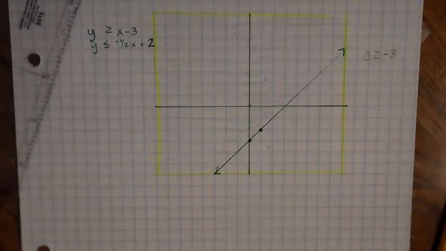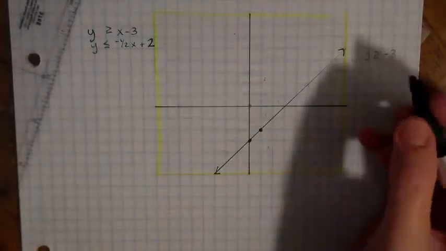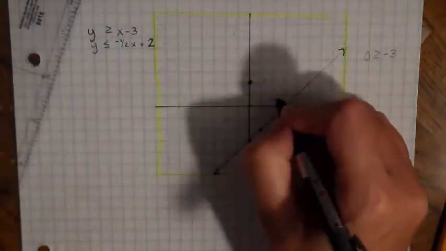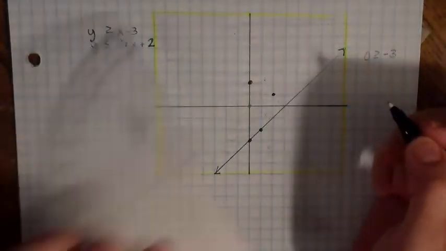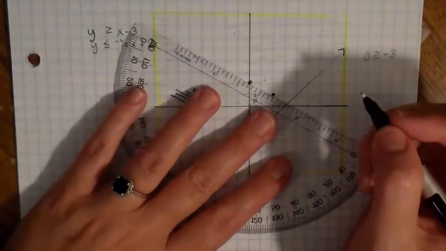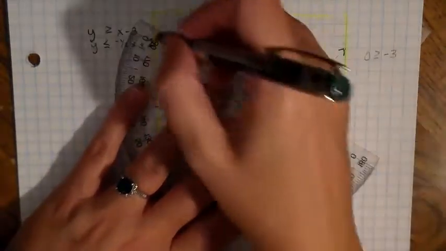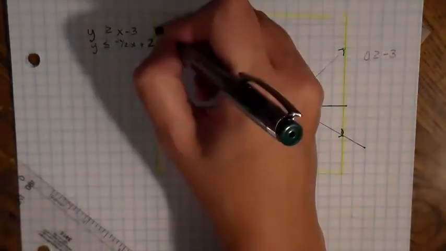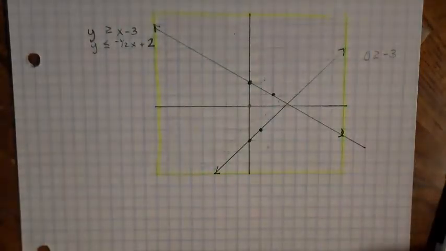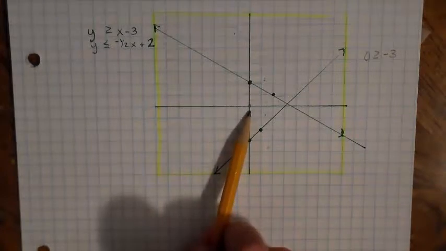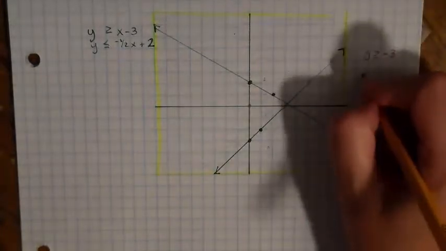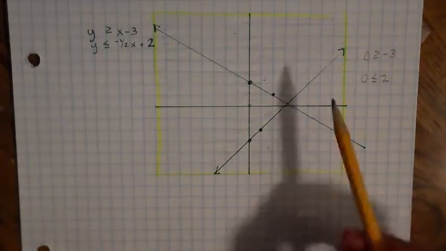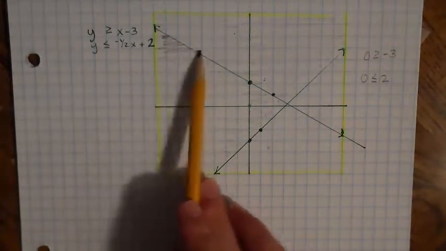y is less than or equal to negative 1/2 x plus 2. So I start at 2, and I'm going to go down 1 and over 2. This also has an "or equal to," so I can graph this line with a solid line. And when I plug in the point (0, 0), because it's not on the line, so I'm allowed to, I get 0 is less than or equal to 2, which is true. So I need to shade this side of that line.